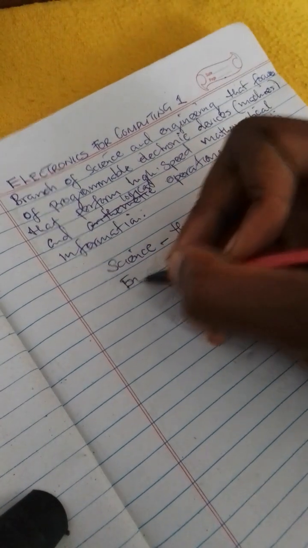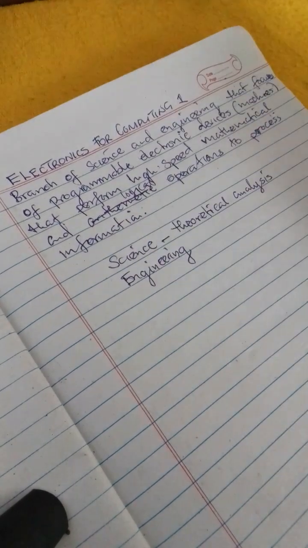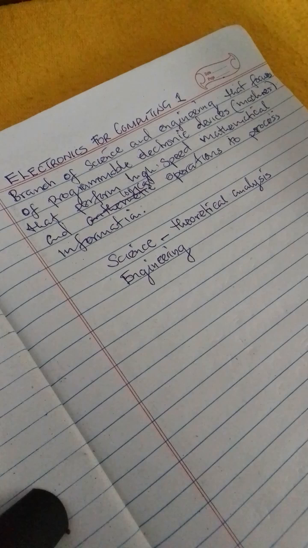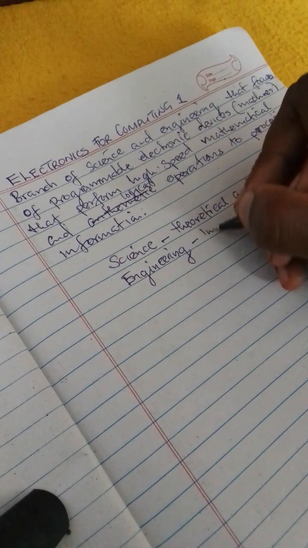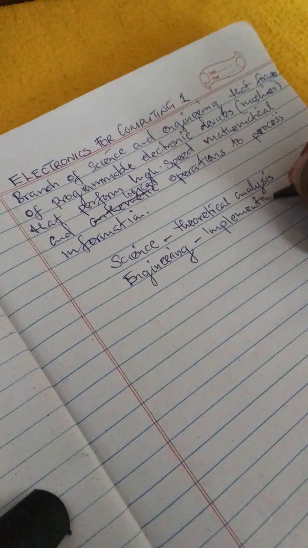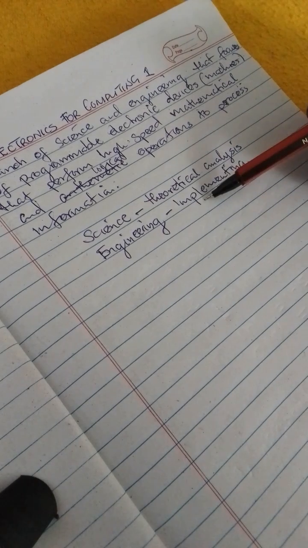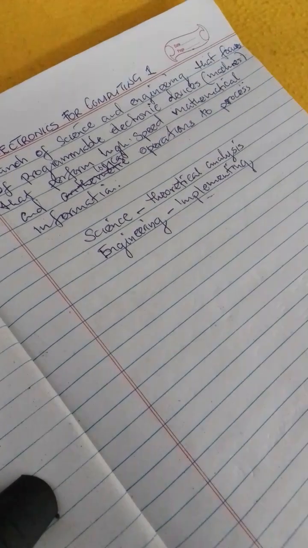Then engineering. Why is it also categorized as a branch of engineering? Engineering because you're going to be implementing actual physical hardware devices. So there will be theoretical analysis and actual hardware implementation.